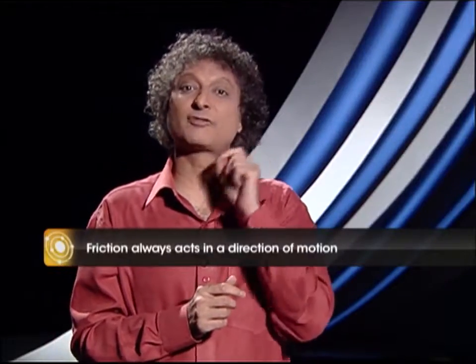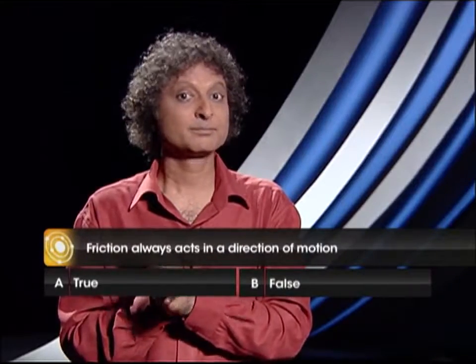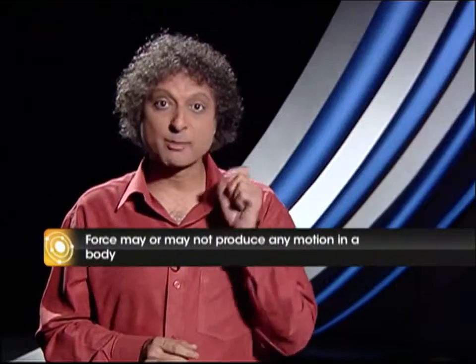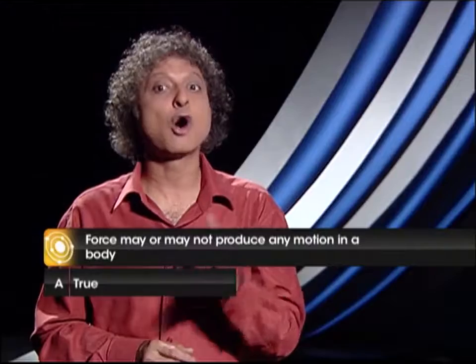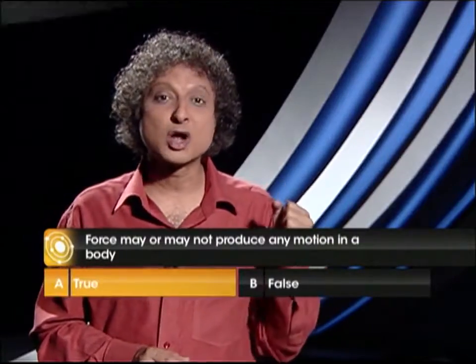Number 4. Friction always acts in the direction of motion. This statement is true or false? Obviously false. Friction always opposes the direction of motion of any object. And finally, the last question, number 5. Force may or may not produce any motion in a body. This statement is true or false? Well, the answer is true.